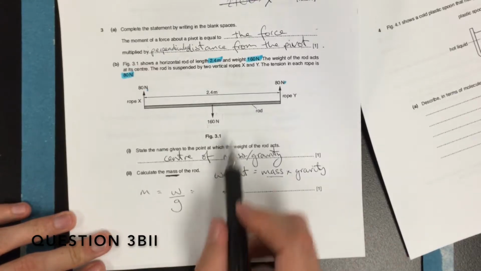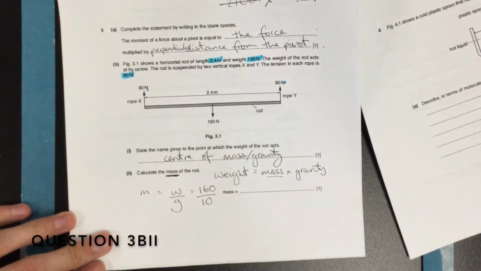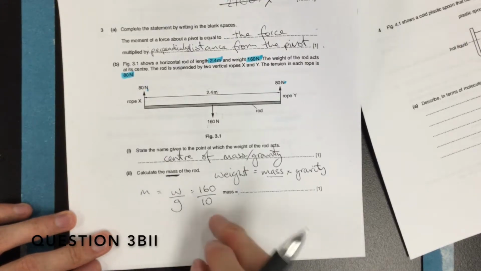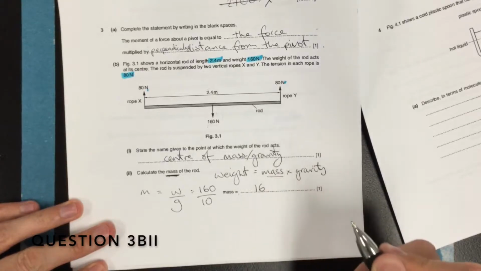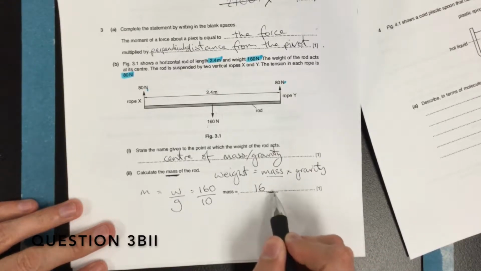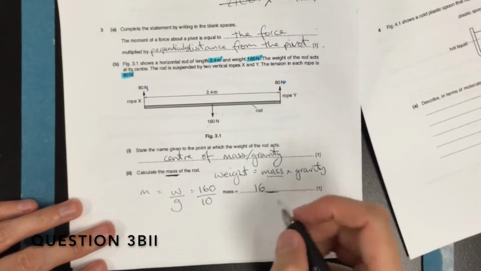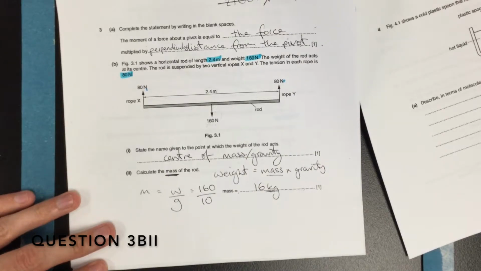So I've got the weight is 160. I'm going to keep using 10 for my unit, for my gravity. So 160 divided by 10 is 16. Again, I need the units on this. There's no units in this space, so I have to have the units to get the mark. The unit of mass is kilograms.